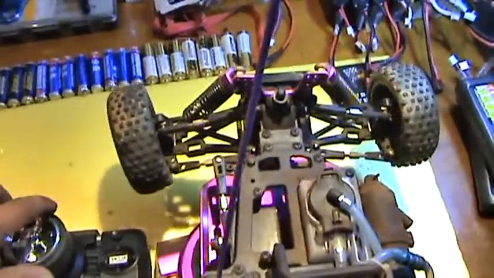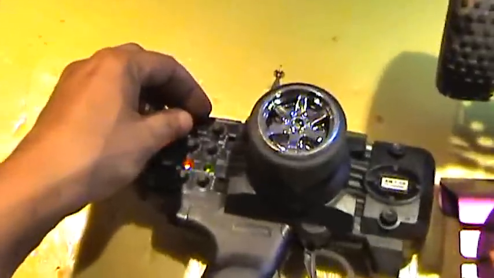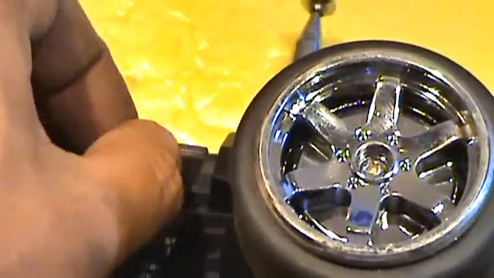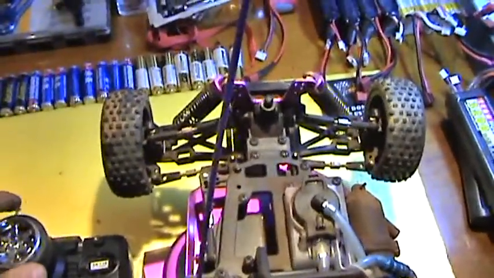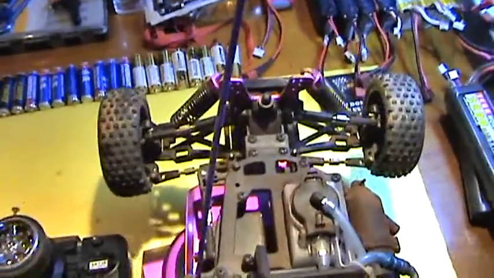The servo travel has been reduced. If you reduce the servo travel using the steering dual rate knob, you will make your model easier to control during turns. But remember, the turns will be longer. Now I have put the dual rates to 0, and you can see we have full travel there.